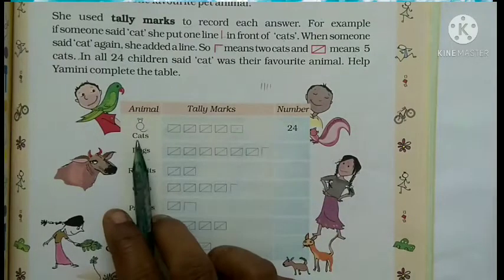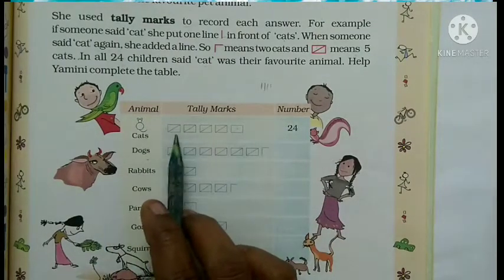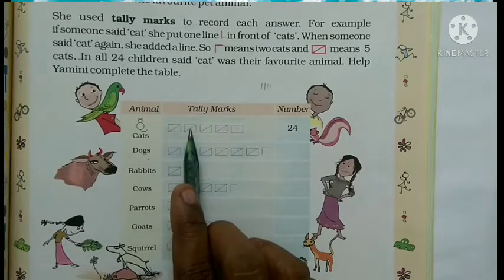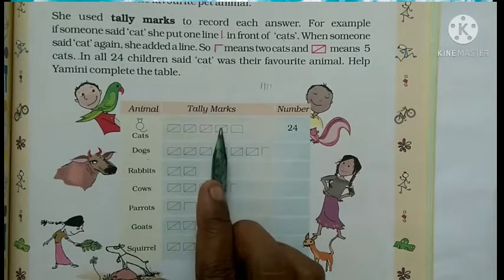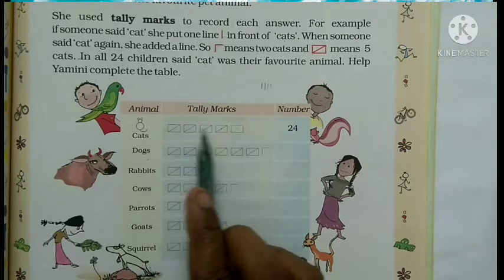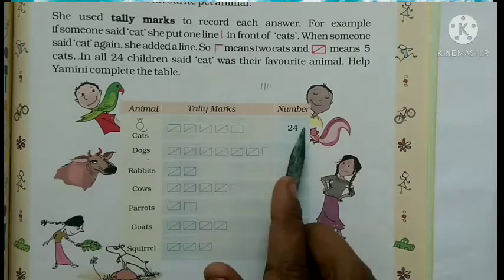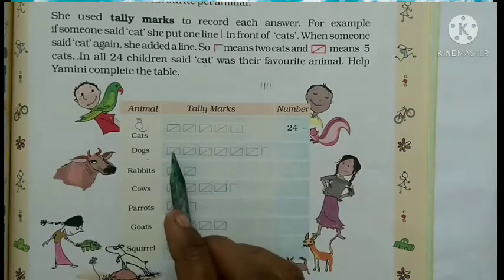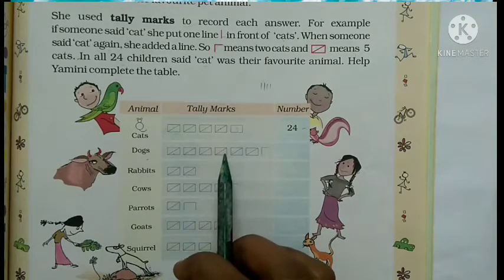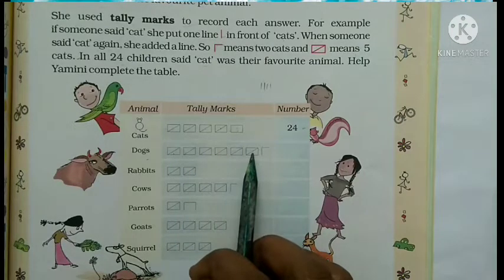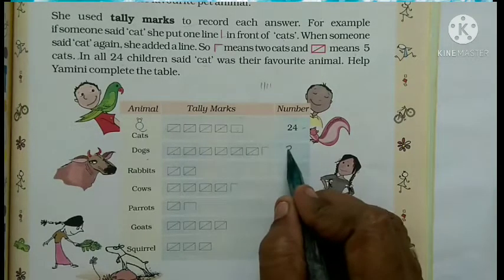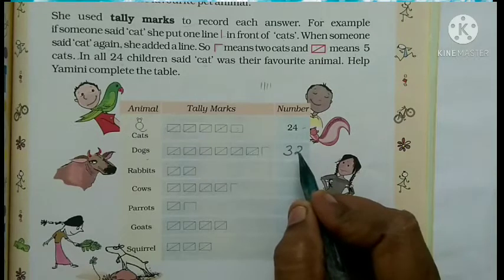So here first cat. So how many students like cat as a pet? So this means 5, 5 plus 5 plus 5 plus 5. Then 4. So total 20 plus 4, 24. Understand? And next here 5, 10, 15, 20, 25, 30, 31, 32. So here we can mention 32.